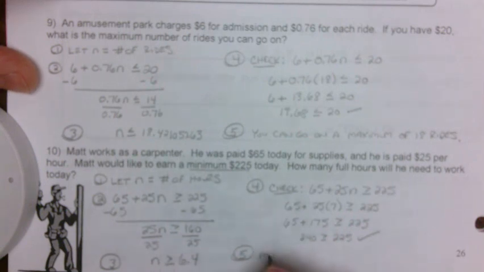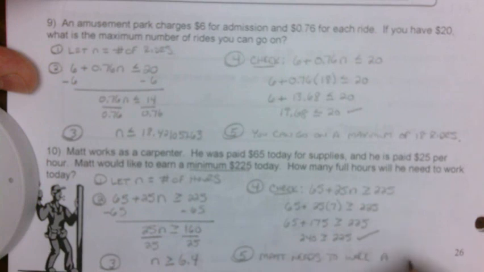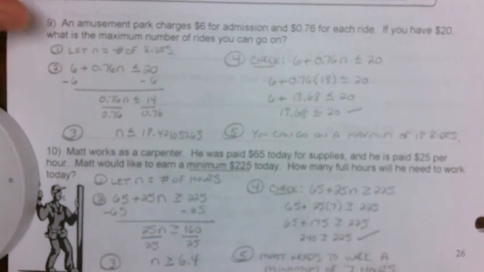So we will say that Matt needs to work a minimum of 7 hours. Matt's going to need to work a minimum of 7 hours so that he can make at least $225 today.